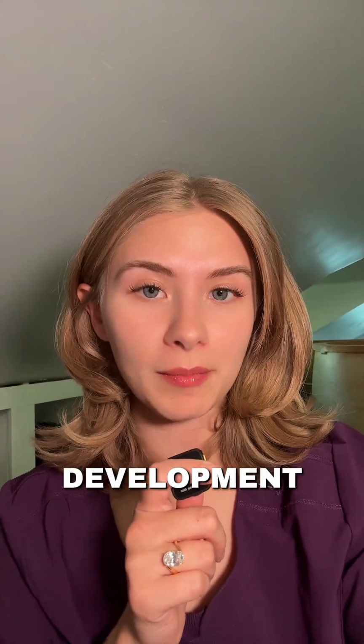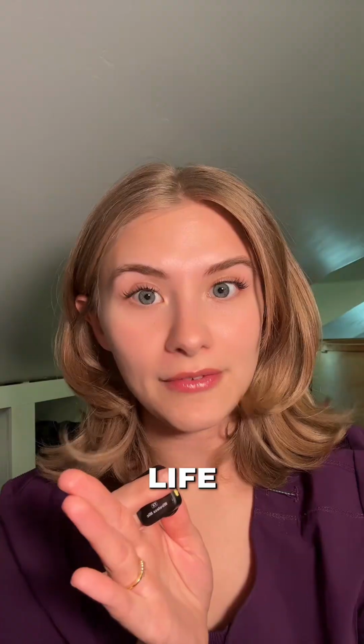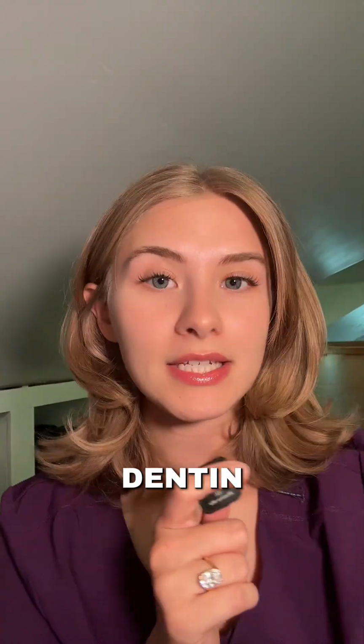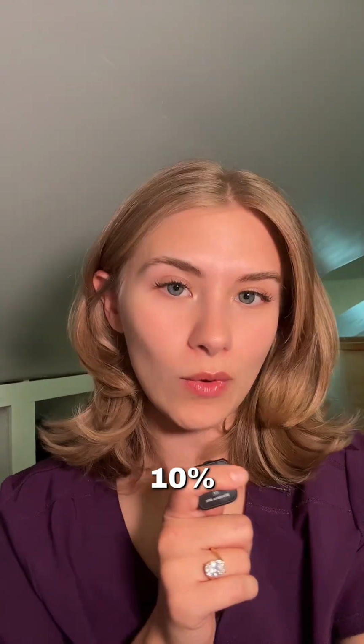During tooth development, the dental papilla has two layers. The outer layer becomes dentin, the inner layer becomes pulp. So dentin and pulp are basically besties for life. They grow and function together. Dentin is 70% inorganic, which is calcium hydroxyapatite, 20% organic, mostly collagen, and 10% water.